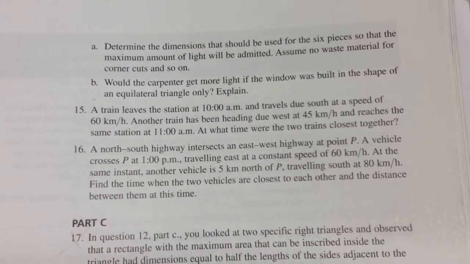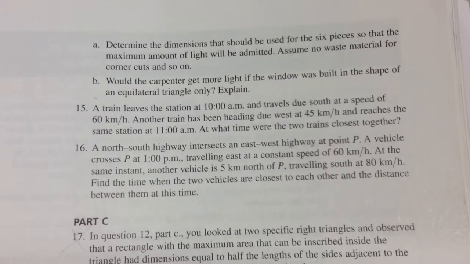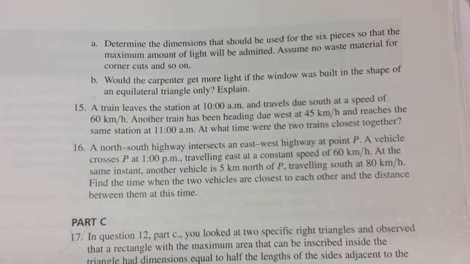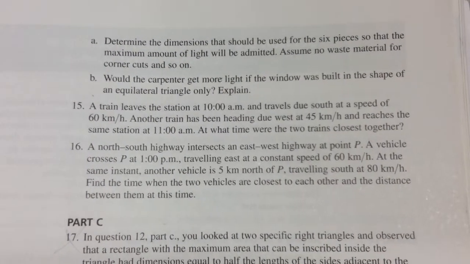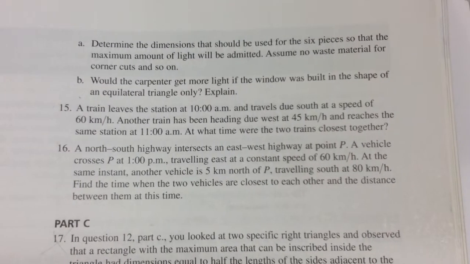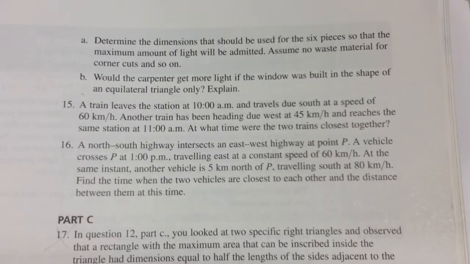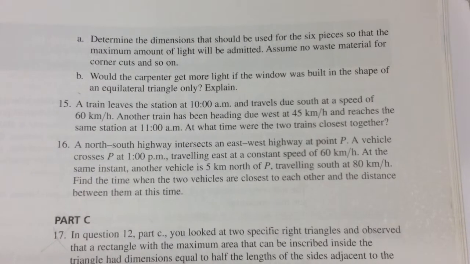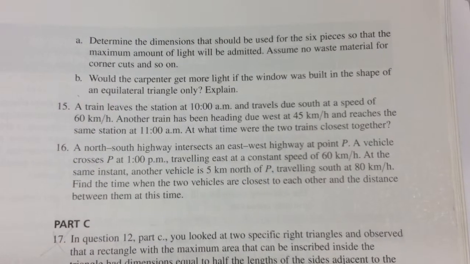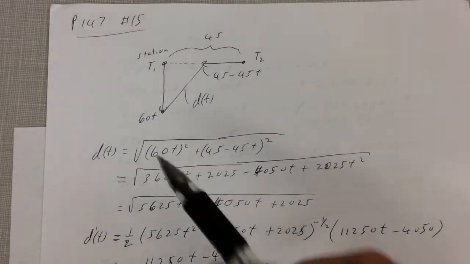So a train leaves the station at 10 a.m., travels due south at a speed of 60 kilometers an hour. Another train has been heading due west at 45 kilometers an hour and reaches the same station at 11 a.m. At what time were the two trains closest together? So you have to draw out the situation here. So here is the situation.